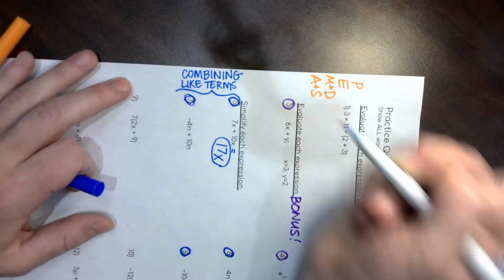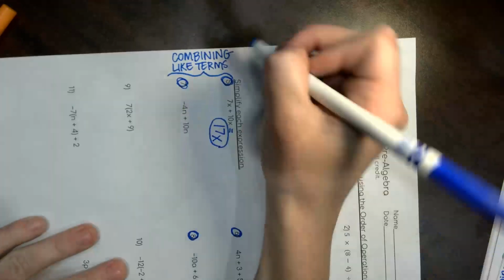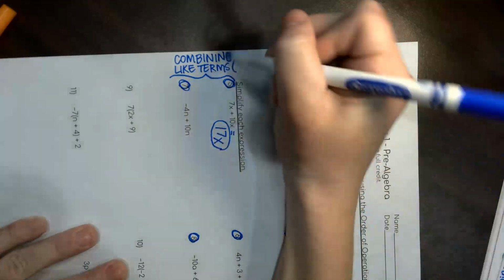And again, if anybody wants colors, I got markers over there on the shelf on the left side of the room. Got some colored pencils too. Feel free to use them. So that's just adding and subtracting.